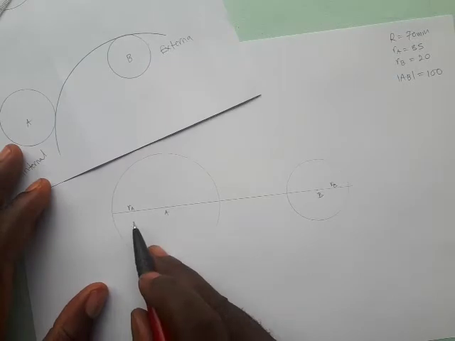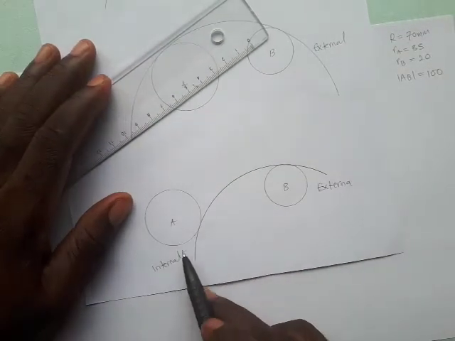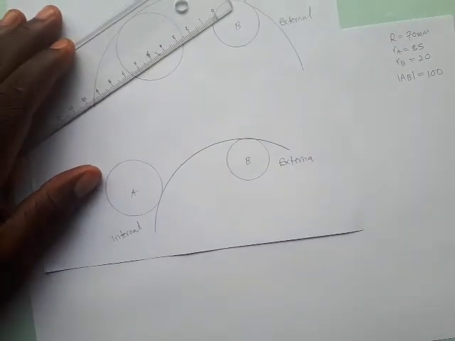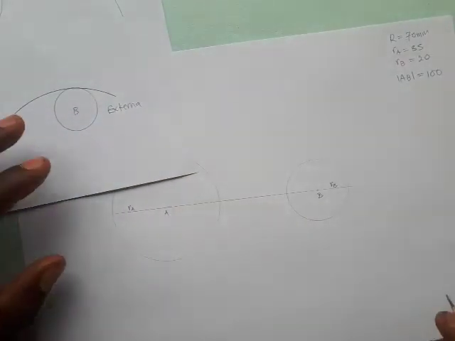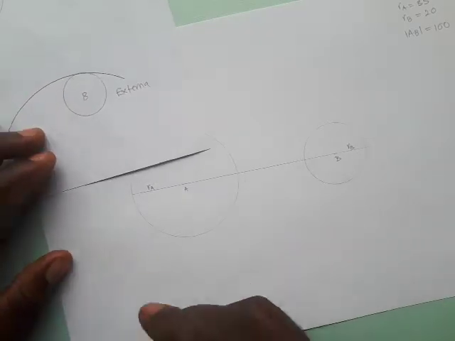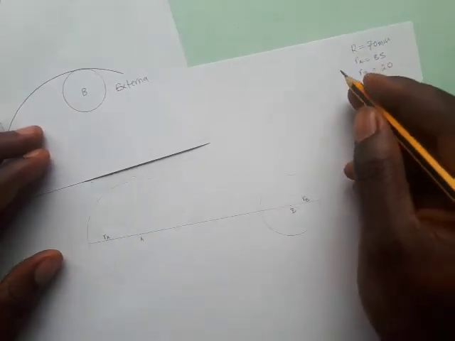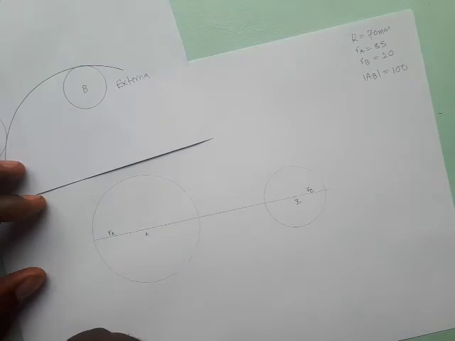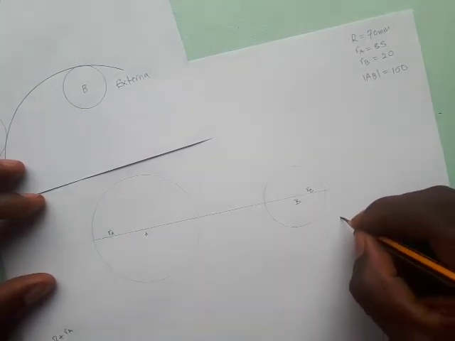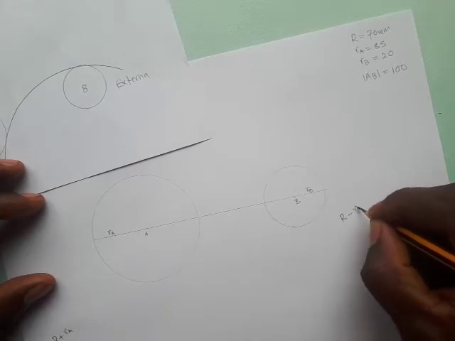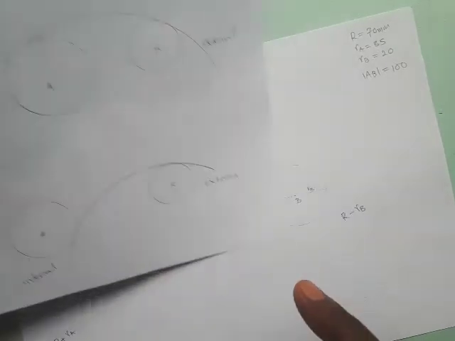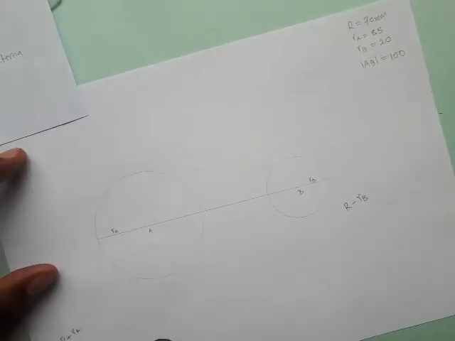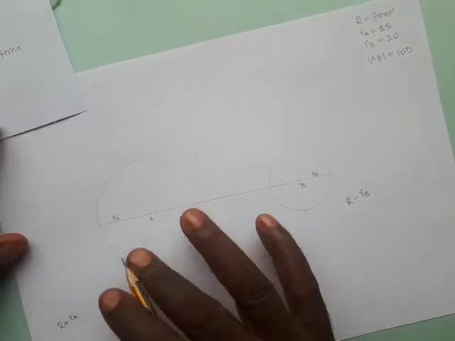and the radius here is RA and the radius here is RB. All right, now for this circle it is touching it internally, so you apply the internal principle. Now when it is touching internally, what do you do? You add, right? So for this circle we are going to have R plus RA. For this other one we're going to have R minus RB. Why? Because it is internal to A and external to B.